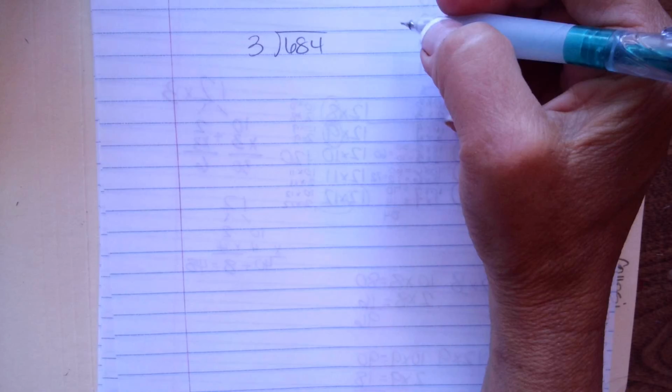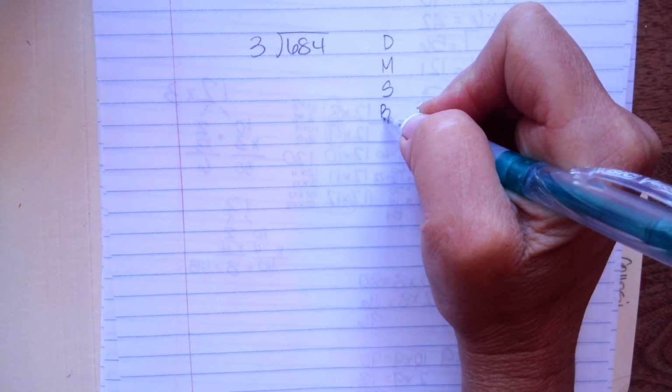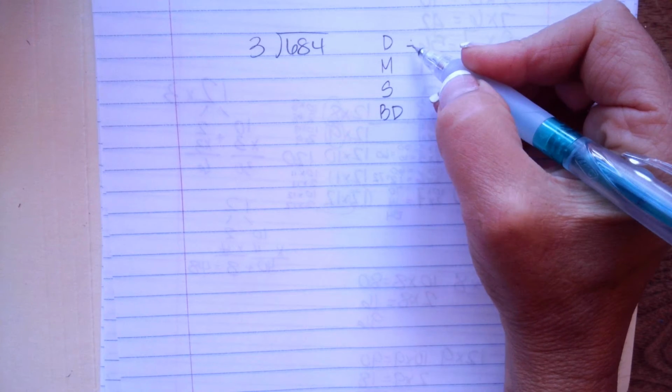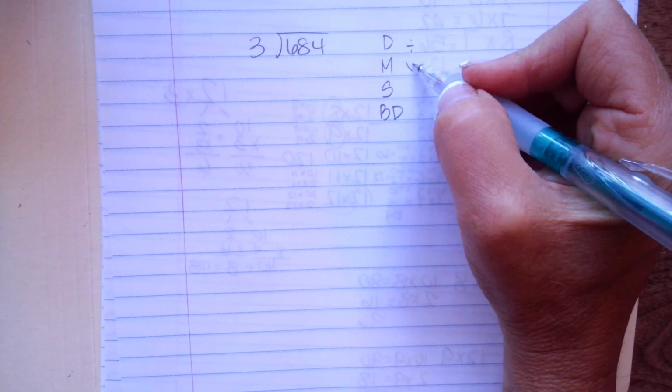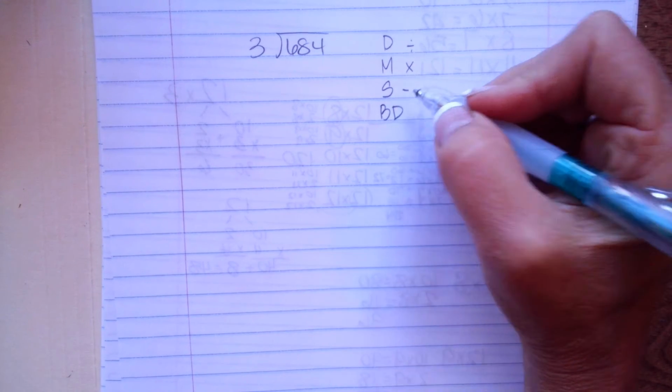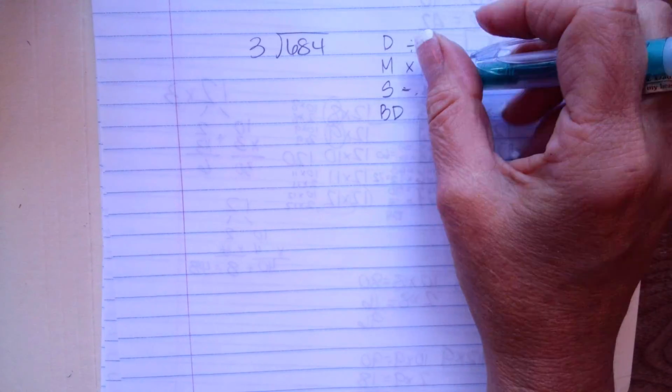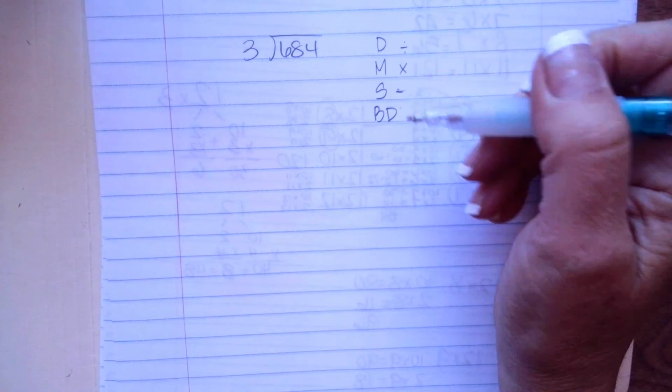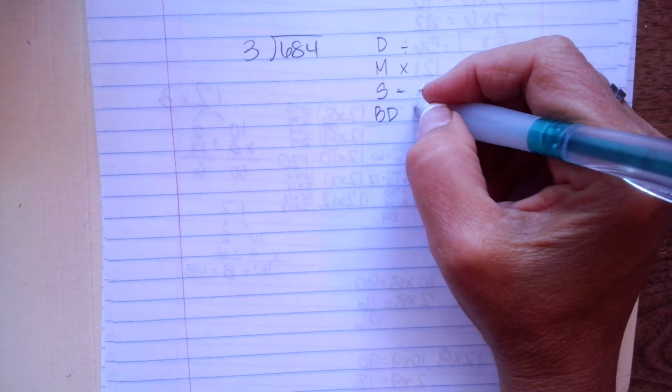So we're going to remember daddy, mommy, sister, brother, dog. So daddy stands for division. Mommy stands for multiplication. Sister, or S, stands for subtraction, and BD, brother dog, stands for bring down. So those are our steps, and we complete these steps one by one.